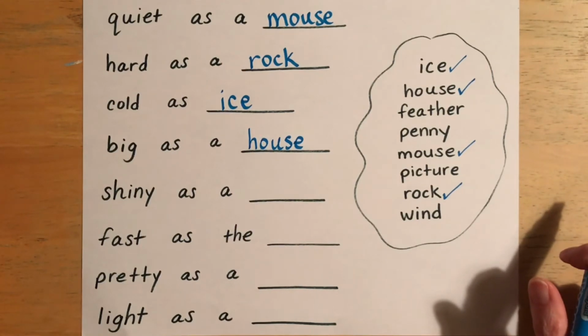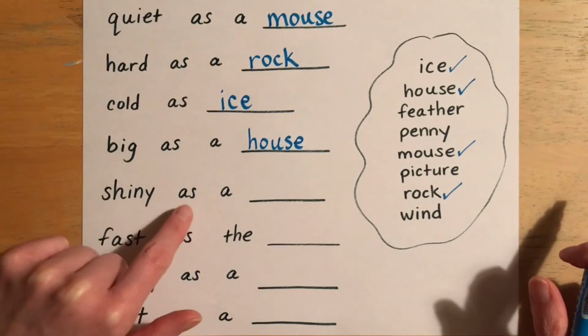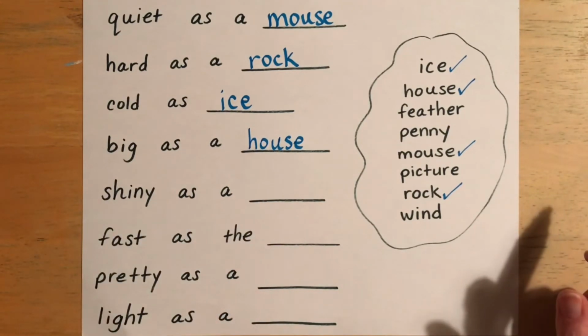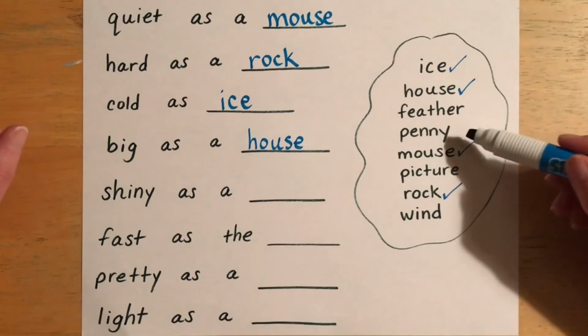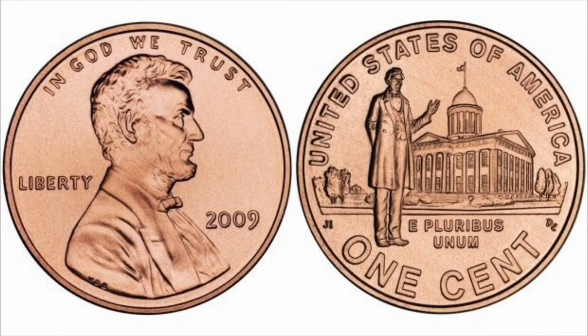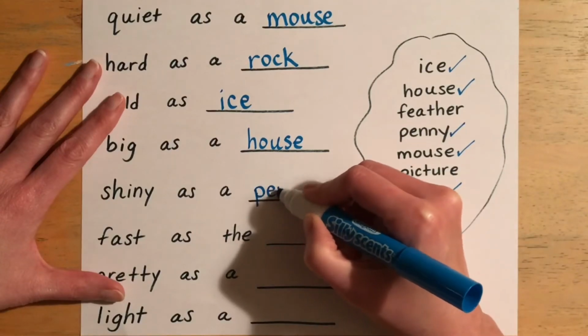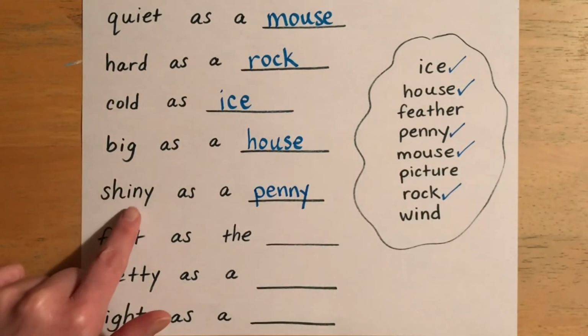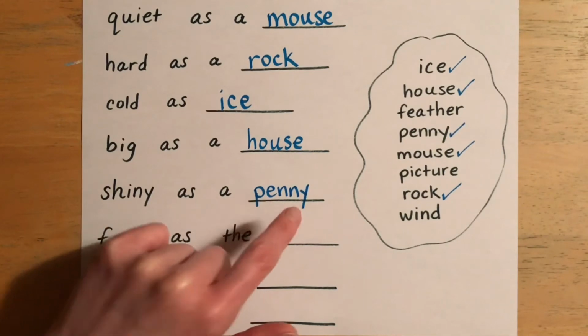The next simile says shiny as a blank. The only item left on the list that is particularly shiny is a penny. If you've ever seen a brand new penny, they are very shiny and bright. So I'm going to write penny into the blank. And the simile now reads shiny as a penny.